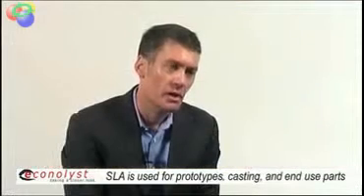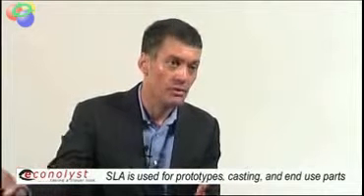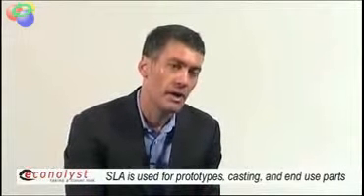The applications include direct models as prototypes. It includes patterns for processes such as vacuum casting, through a process called quick cast. We can make patterns for investment casting, and stereolithography is also being used for direct manufacturing, where the parts we actually build in the process are used as in-use parts. So the application is very broad, and in terms of industry sectors, you really wouldn't find an industry sector today where stereolithography is not being applied.